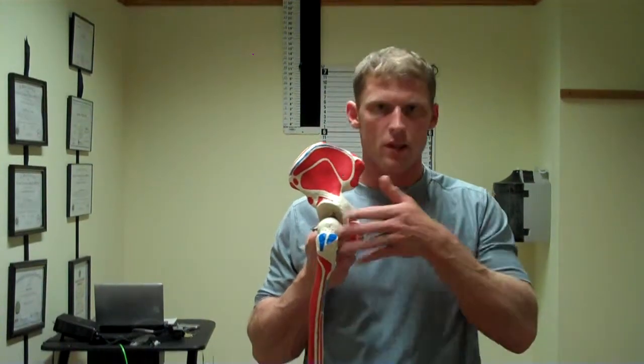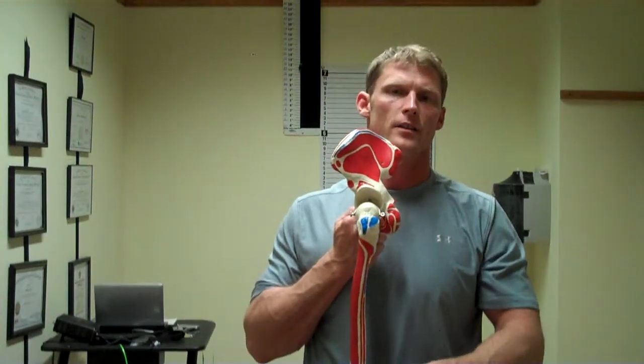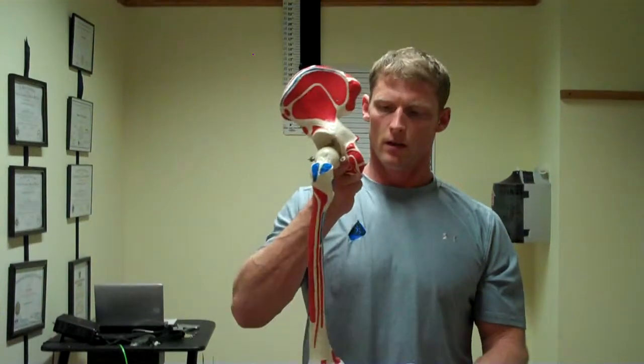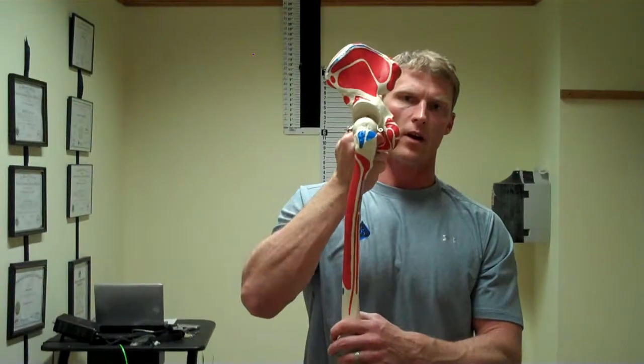The other portion blends into the IT band, which comes down to the lateral aspect of the tibia, and then into the lateral aspect of the patella. And it has an influence on some motion down through here. Very important component of the IT band.